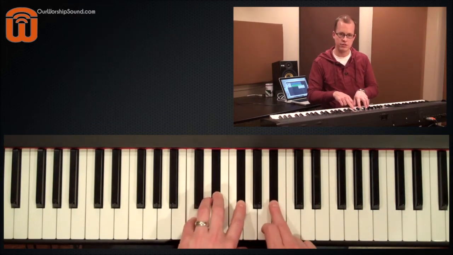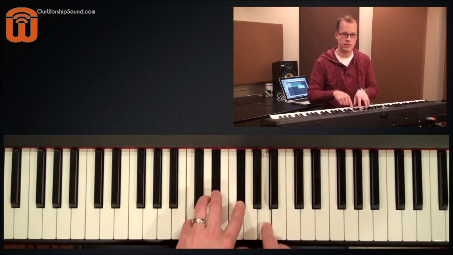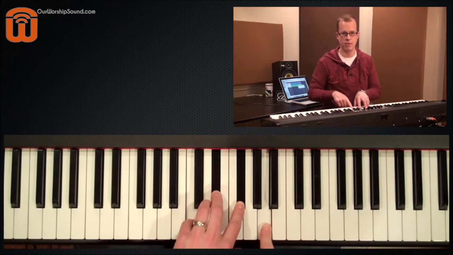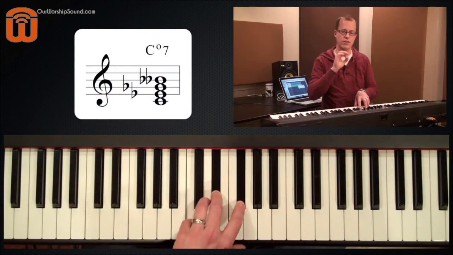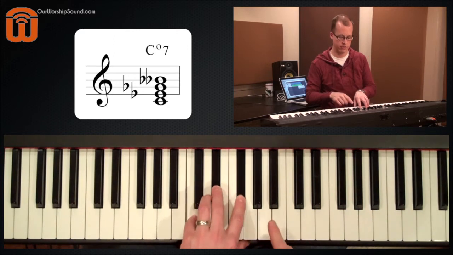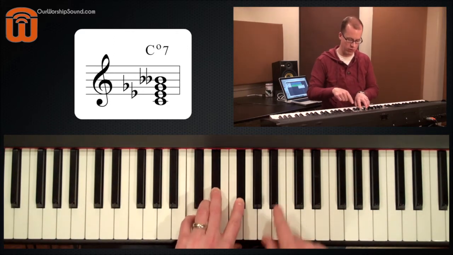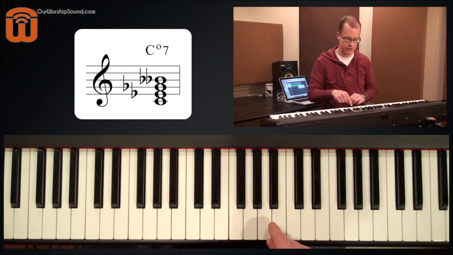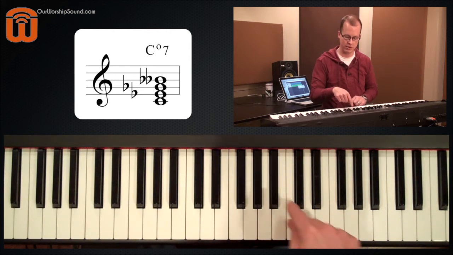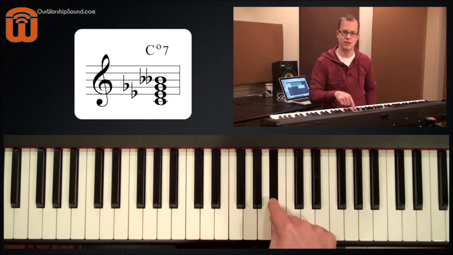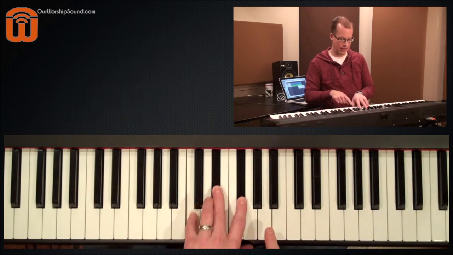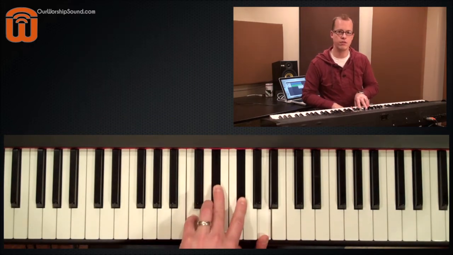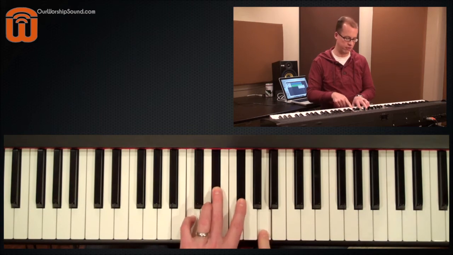So we have a half diminished 7th, and we have the fully diminished 7th, and this is indicated by a circle with a 7 after it. So a C diminished 7 chord would have a diminished 7th. Diminished 7th is half step below the minor 7th. So you have the major 7th, minor 7th, and a diminished 7th. And this creates a chord where all the notes are 3 half steps or a minor third apart.